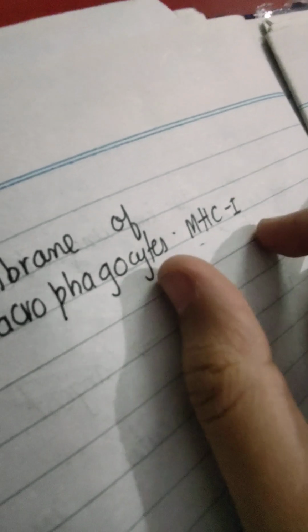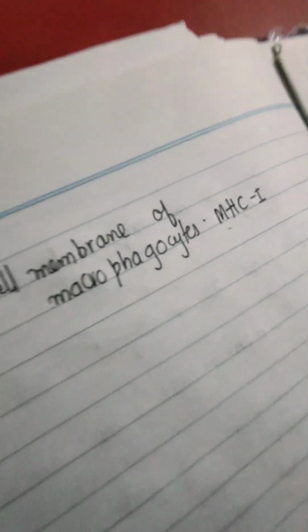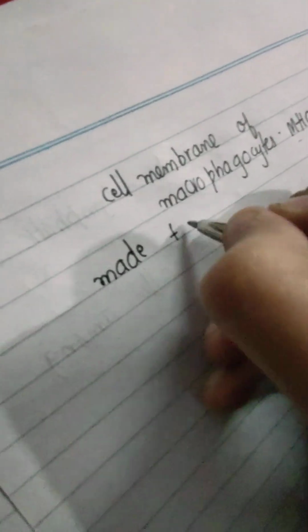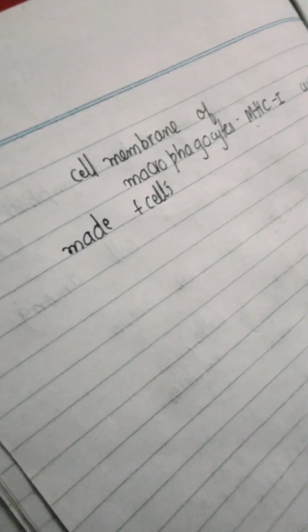I'll give the name of the abbreviation in the description so you can check. MHCI will make what? They will make the T cells. What are T cells? We have already studied T cells in the first line of defense.